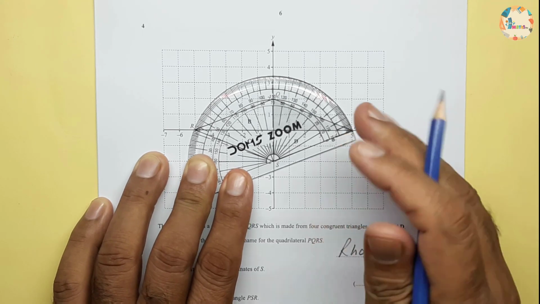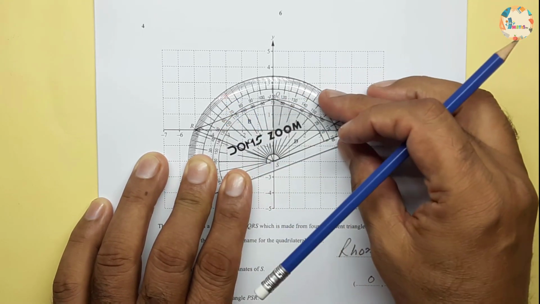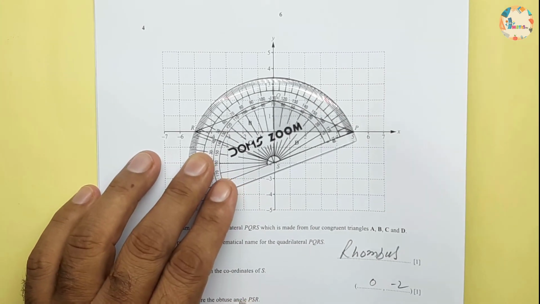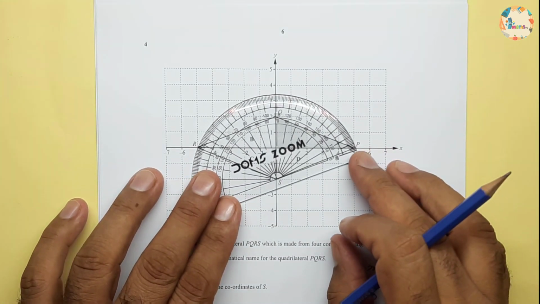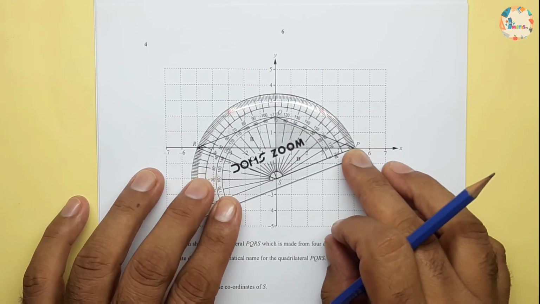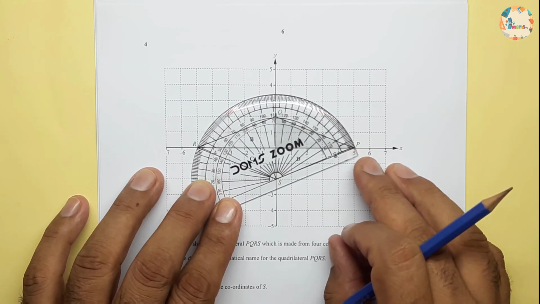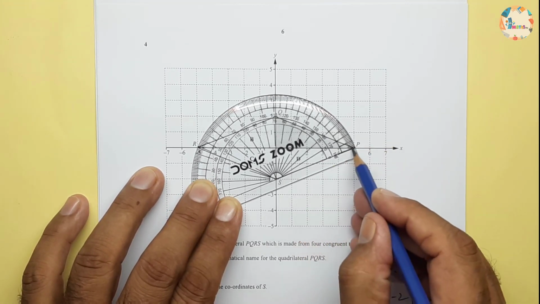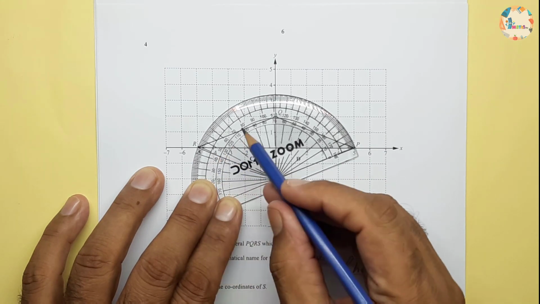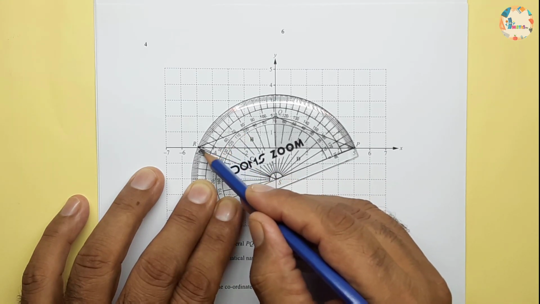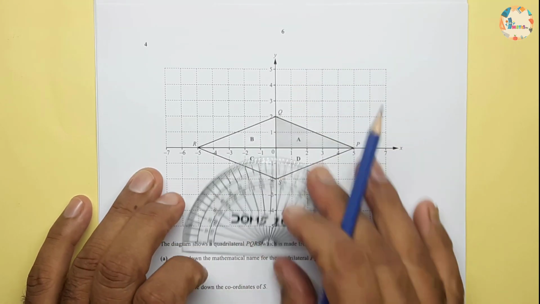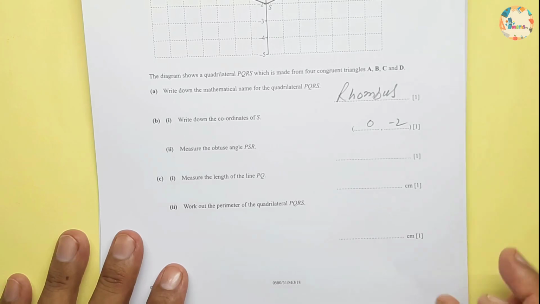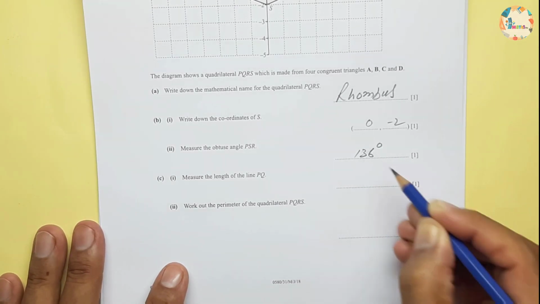We can move a little over here so that we can see properly. This line is 0, and then this one is 130, then 135 and 136 basically. So we can write here angle as 136. You can measure this also. So this is 136 degrees.